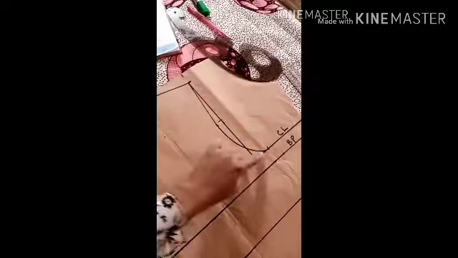So I'm just going to draw that and show you. I've gone ahead to draw my armhole. So now let's move to the other measurements, drawing of the darts and all.